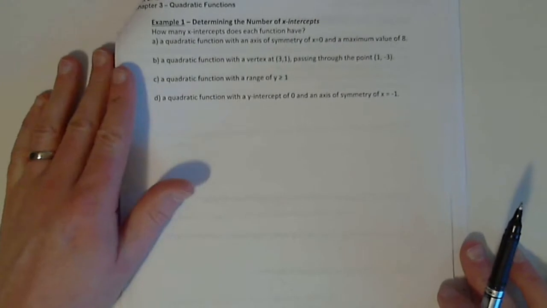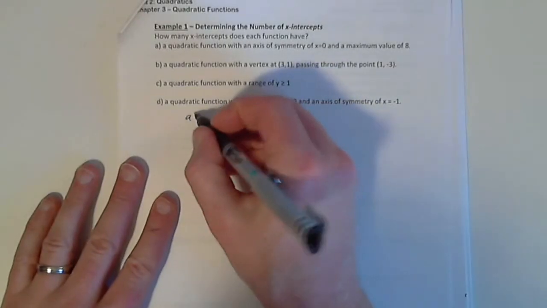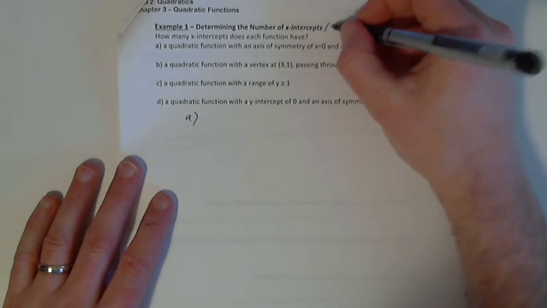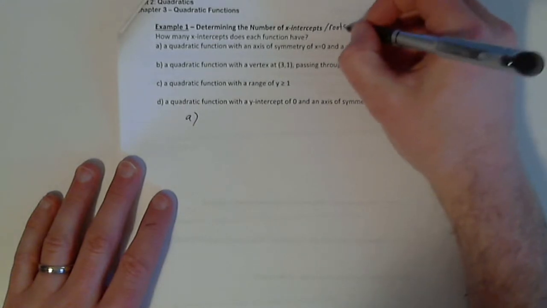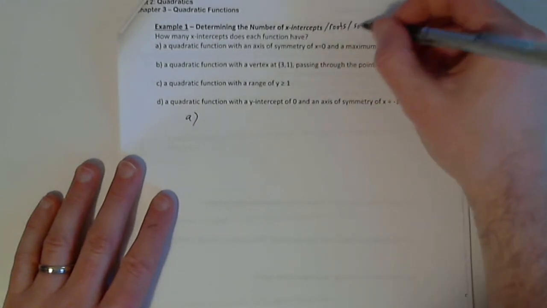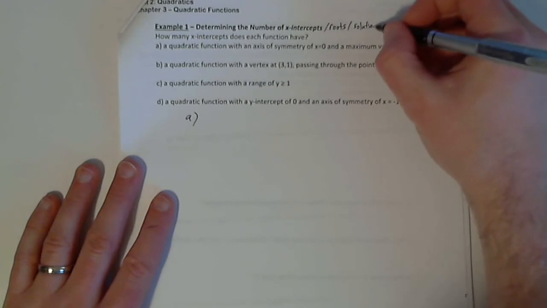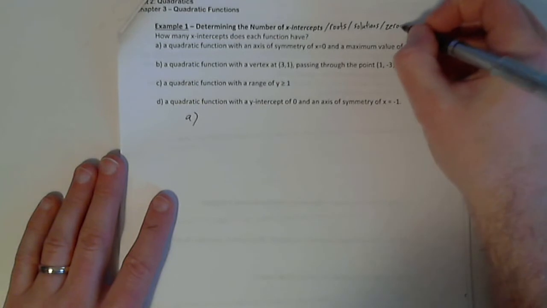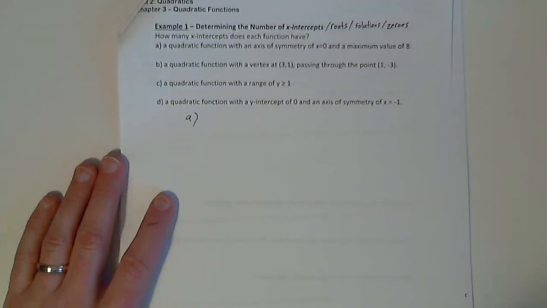This question's kind of fun. I think you should be able to do it on your own, so I would pause here and try it. Maybe I'll do the first one with you. So A, determine the number of x-intercepts, which is also called the roots, which is also called the solutions, which is also called the zeros. We got a lot of names for these things. These are the times when it touches the x-axis.